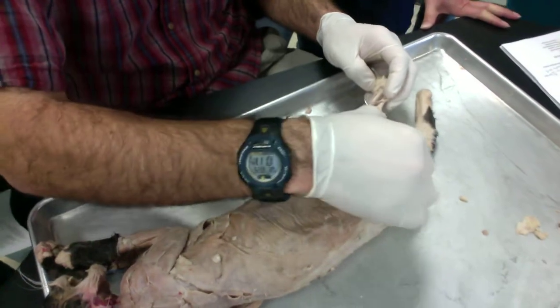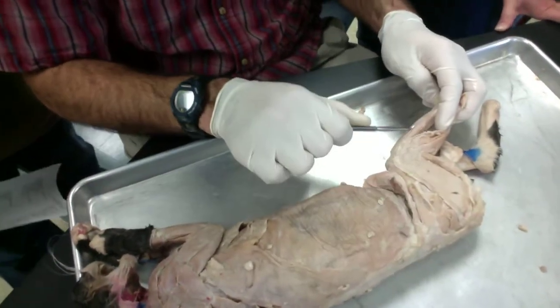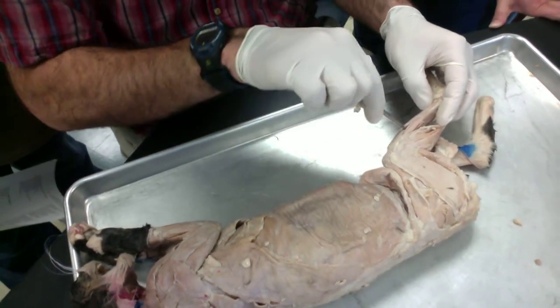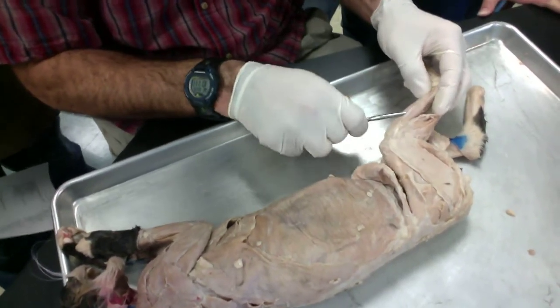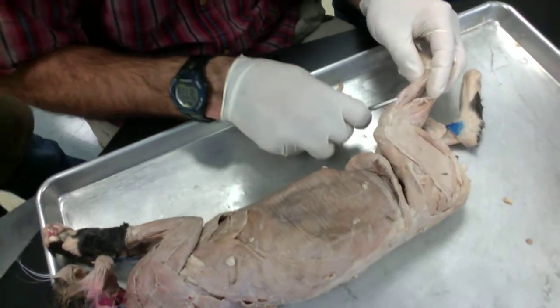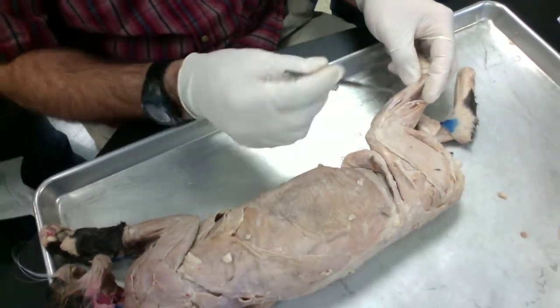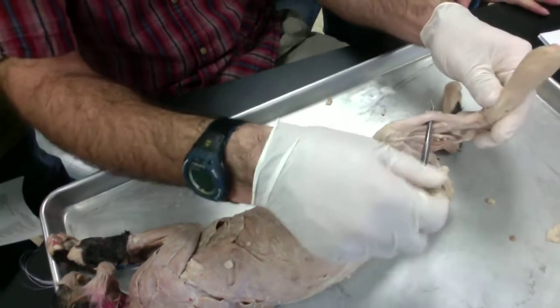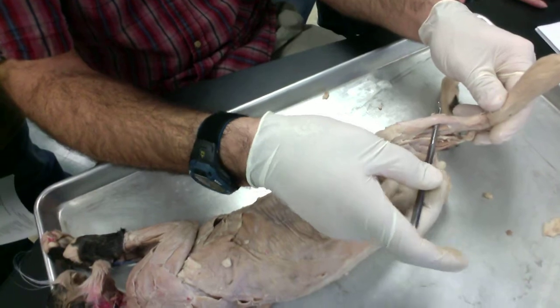Okay. This is the soleus right here. Next you've got your fibularis, and then, if I can get it, the extensor digitorum longus right there. And then on the anterior side, you've got your tibialis anterior. Tibialis anterior right there.